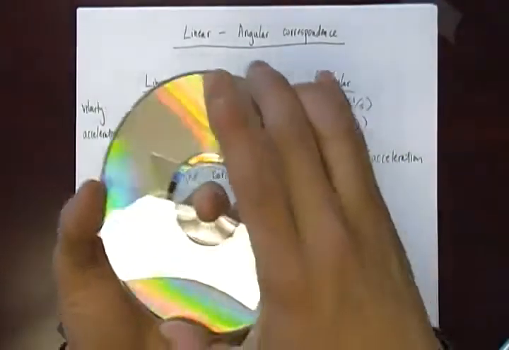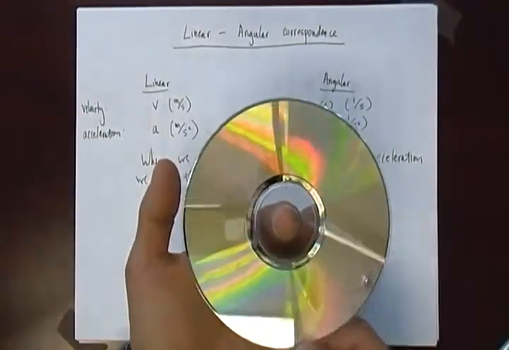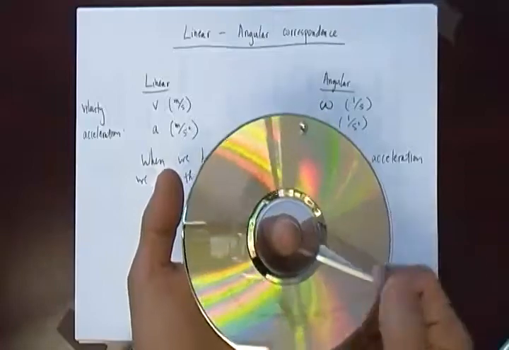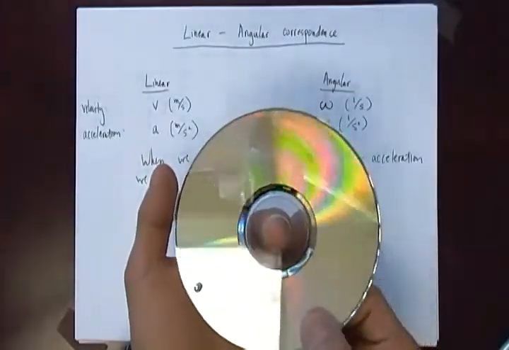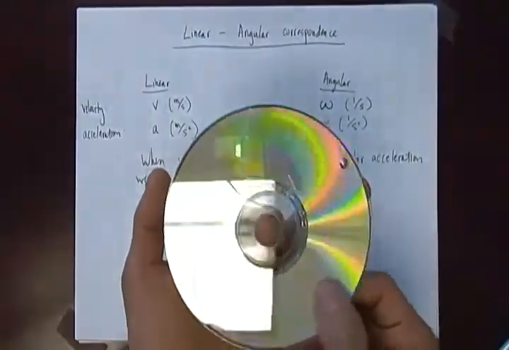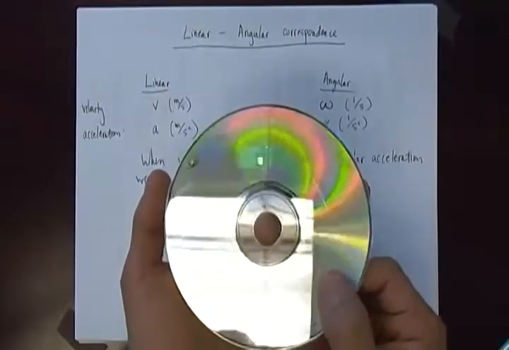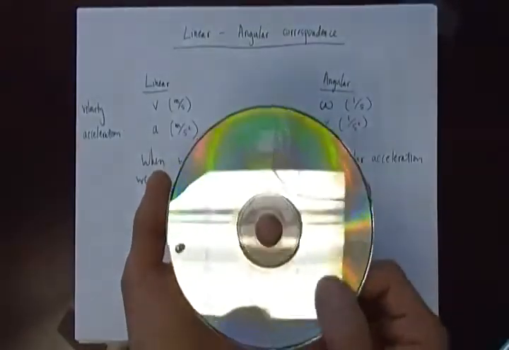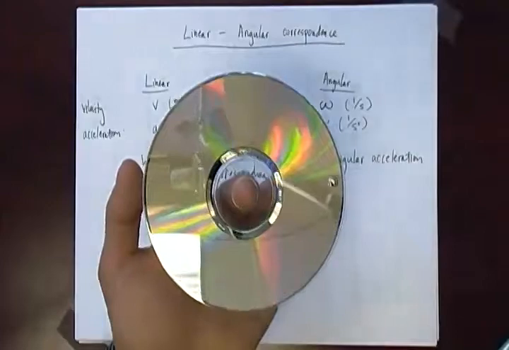Okay? So it's talking about the rotational speed of the CD. I have to stop to reload my finger to make it turn, but forget about that. Just pretend it's going smoothly with a constant angular velocity. Okay, this is approximately a constant angular velocity. But suppose now it starts to speed up. That would be angular acceleration.